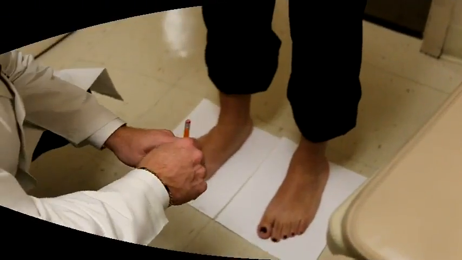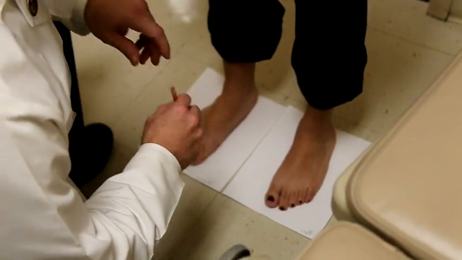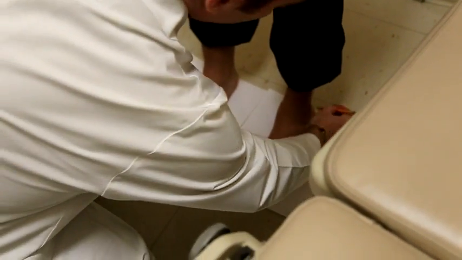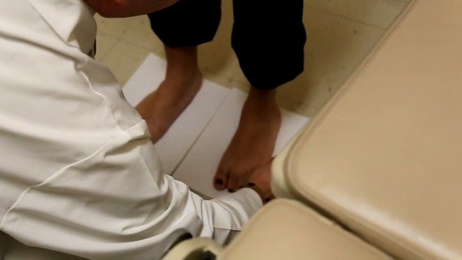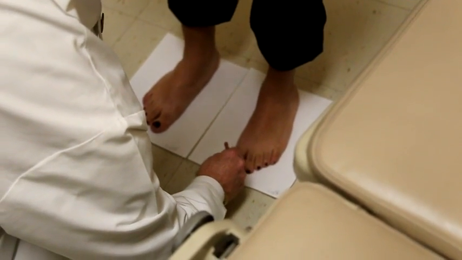Alright, so now we're about to continue on with our fitting and measuring. This is a very important part. This is the tracing of the foot for the custom-made shoes.